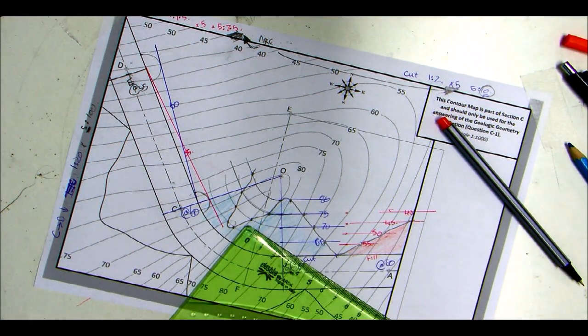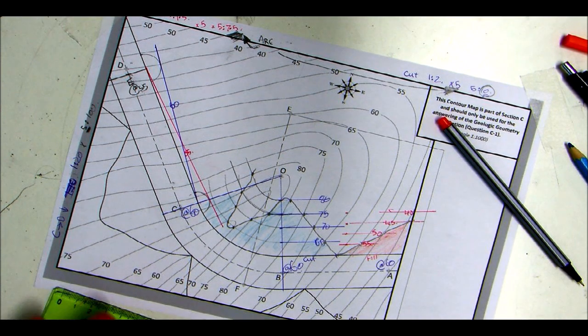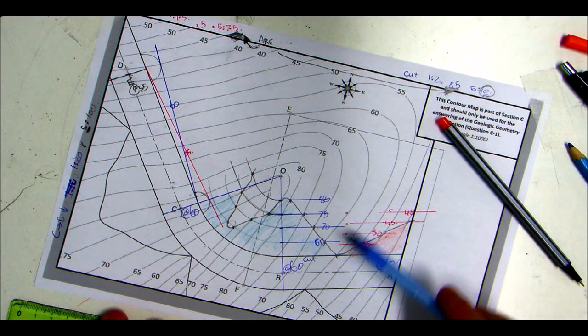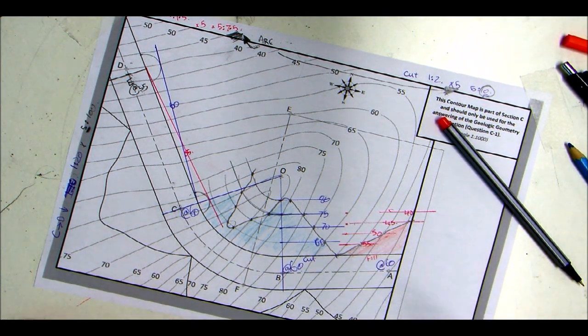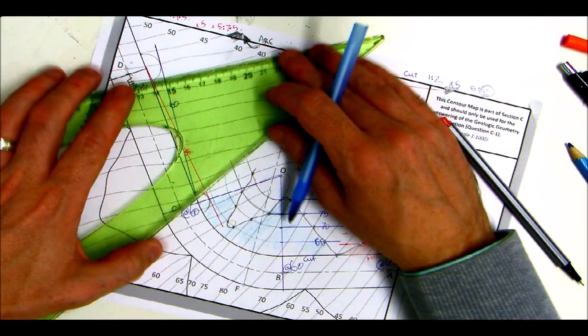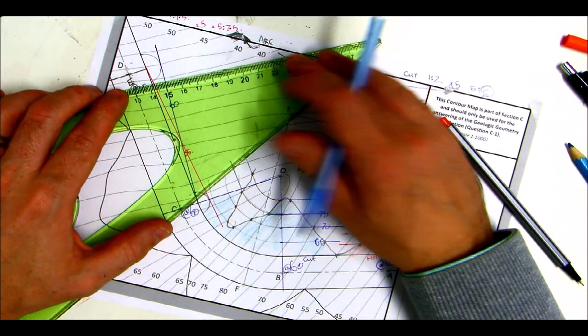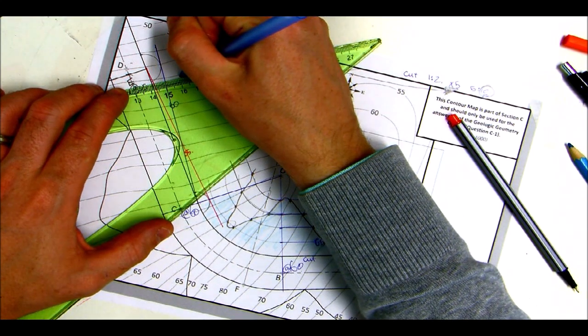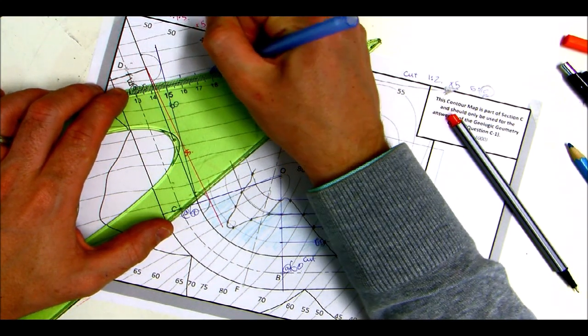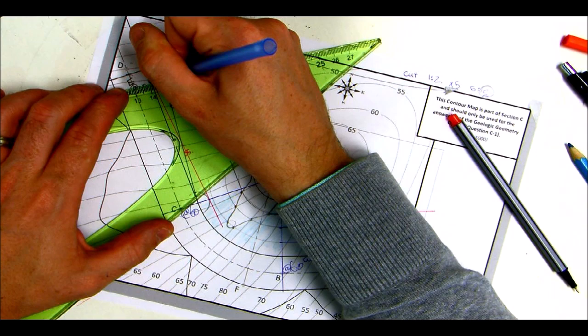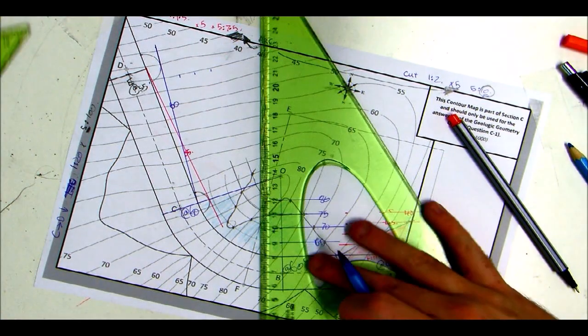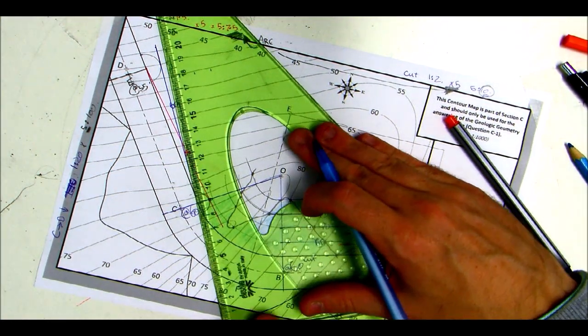Now I'll just use my spaces like I did here for my level road. So if I wanted to do the blue spaces first, the blue spaces are 10s, so I can step out in 10s. I could even step in 1 10, and I'll just draw a series of parallel lines to this blue one. So that's 60.